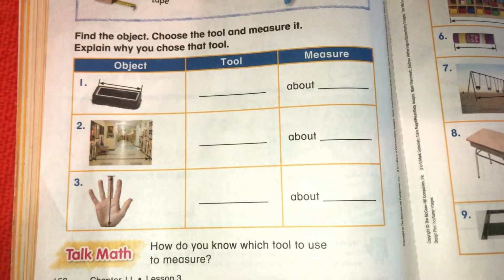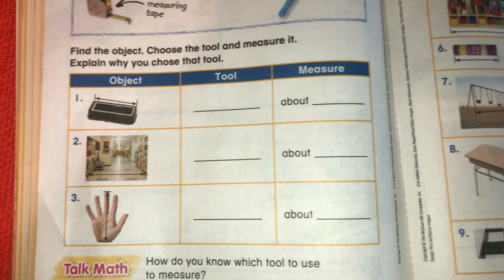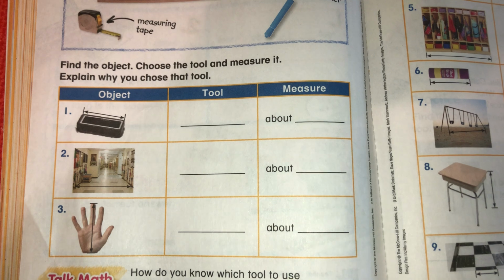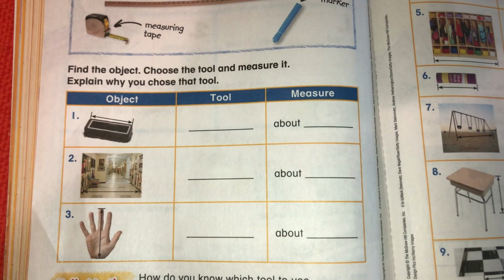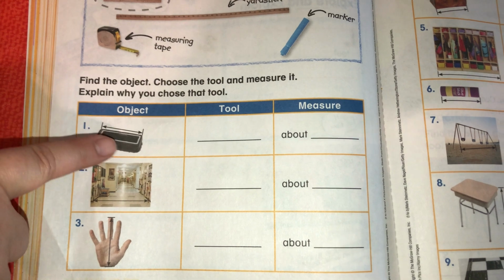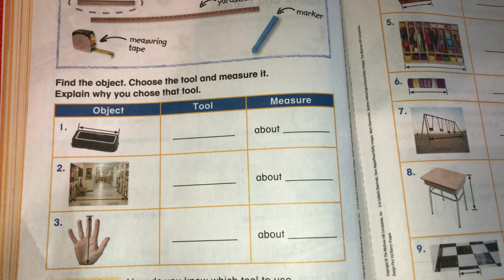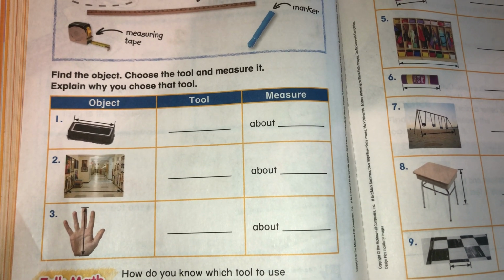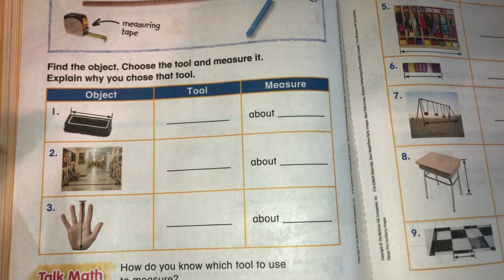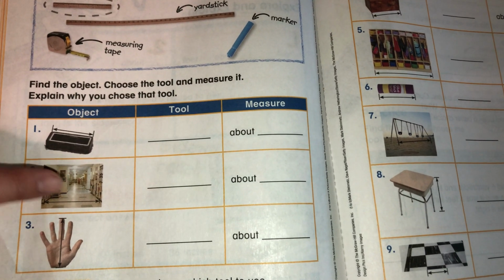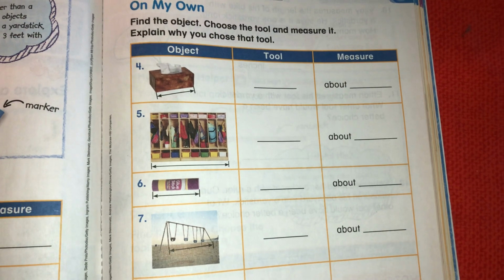Now, if you look at the bottom of page 658 and 659, you are going to look for that object. Once again, if you don't have that real life object at your home, then for example, this is an eraser for a whiteboard. If you don't have that, then you can cross it out, and maybe it's just going to be a regular eraser you would use for erasing pencil mistakes. You write what tool you use, and then you actually measure it. So you're going to go through each picture, look at the picture, decide which would be the best tool to measure that real life object, and then measure it.